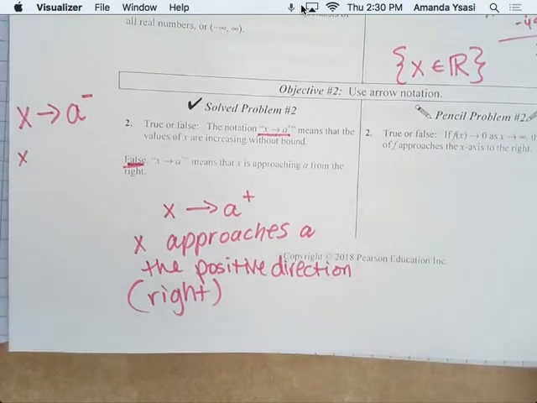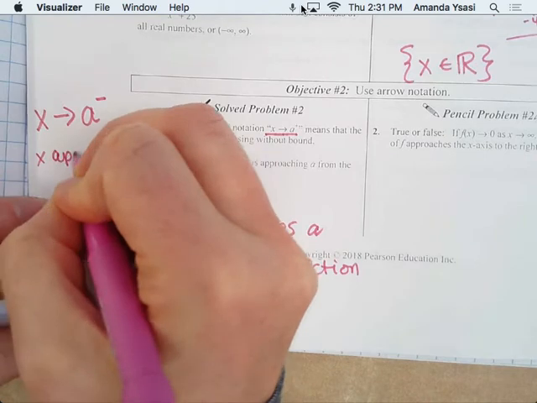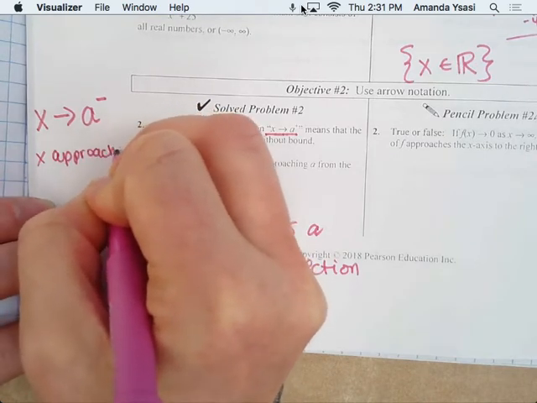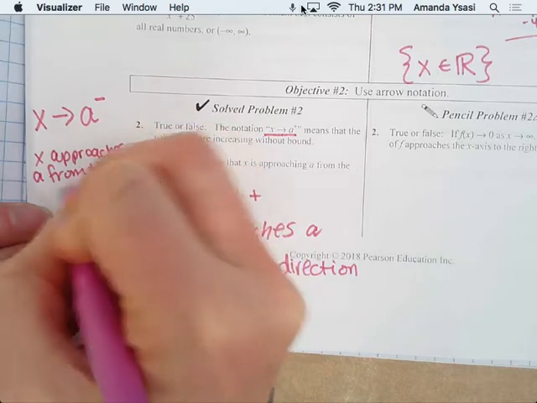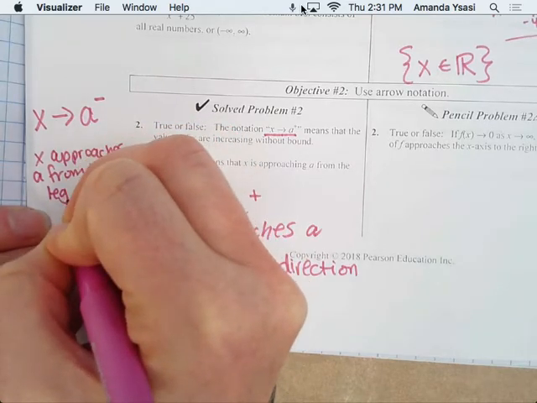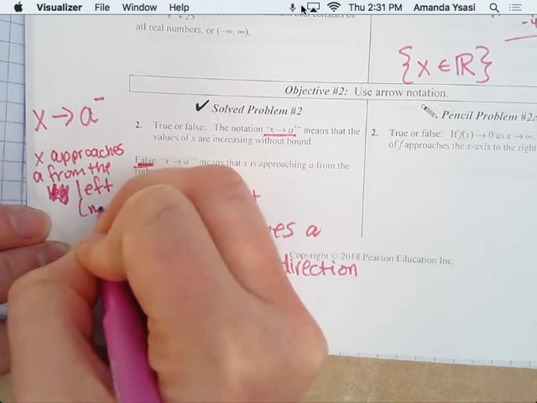Means the opposite. It approaches it from the negative direction or left. x approaches a from the left, which is your negative side.